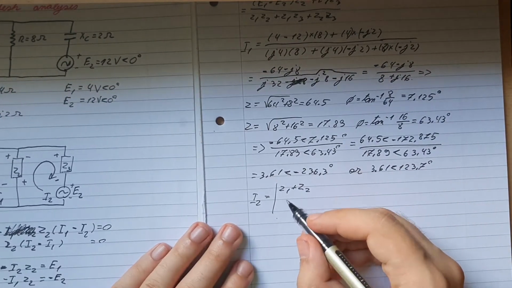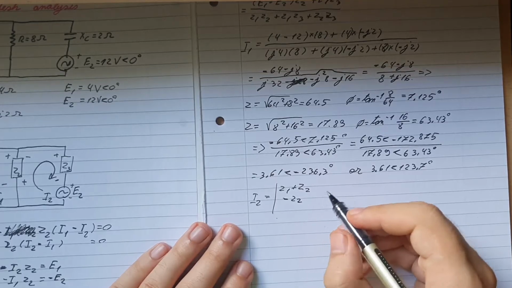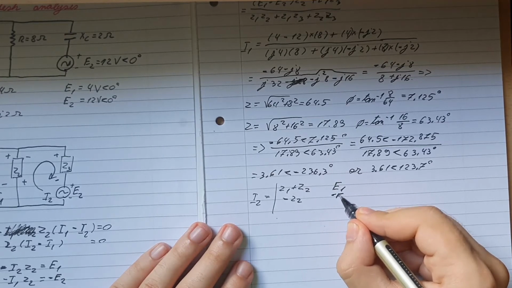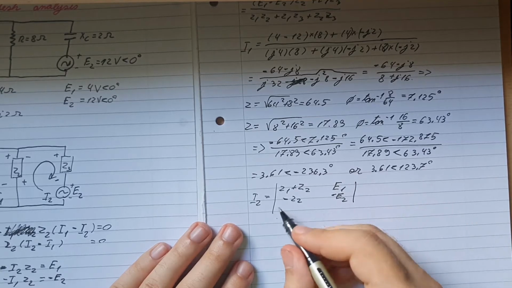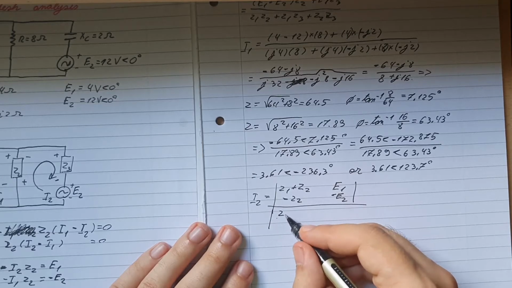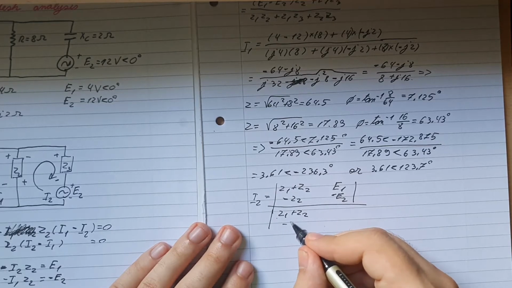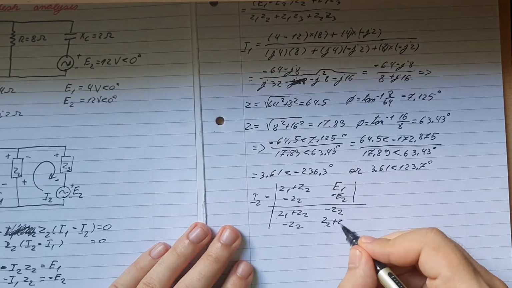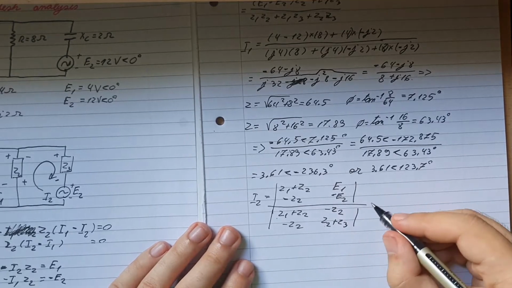That'll be Z1 plus Z2 minus Z2. And then this one will be E1 minus E2. Right, because these two do like this, and then this one will be Z1 plus Z2 minus Z2 minus Z2, Z2 plus Z3. There we go, we close this one.